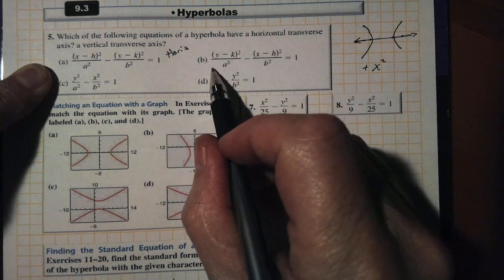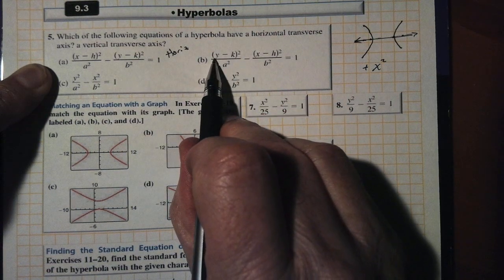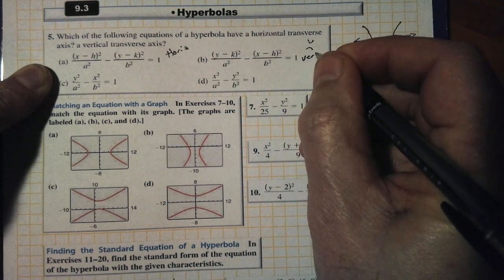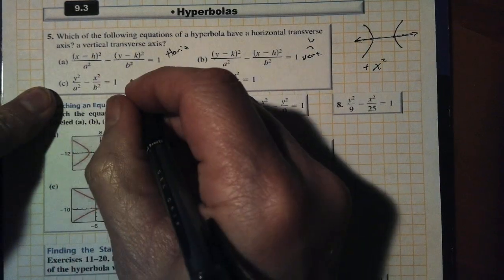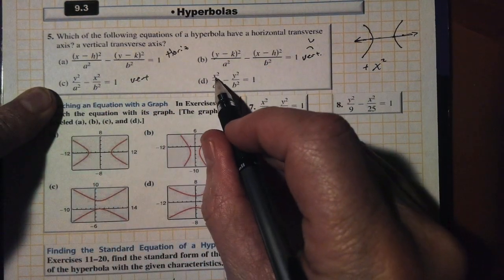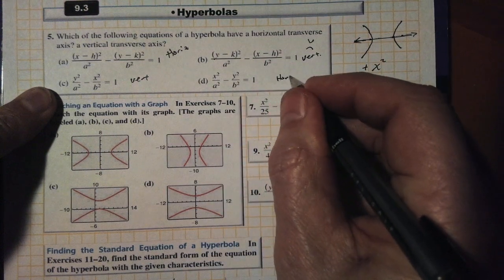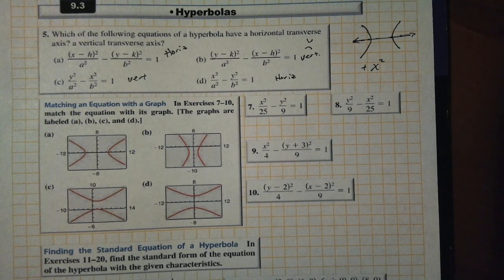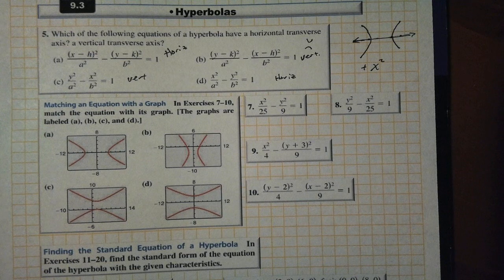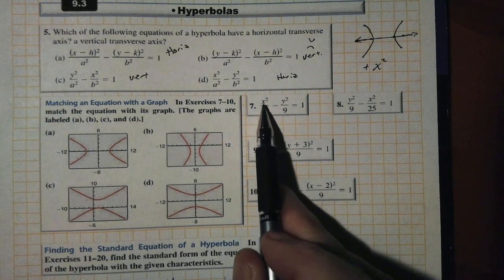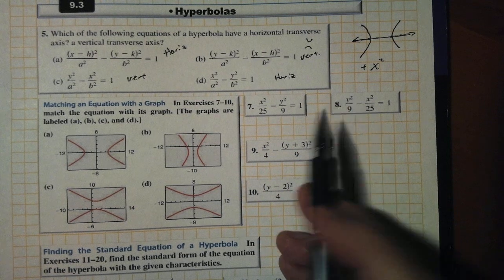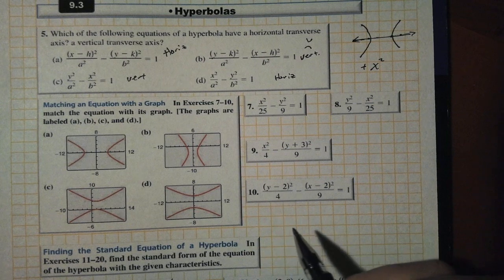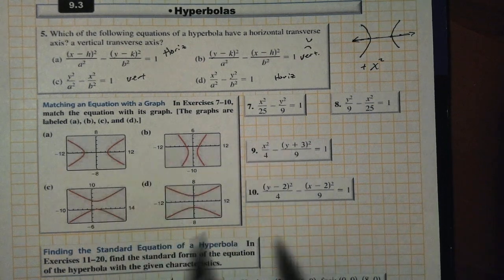transverse axis. B, this is positive y squared, so it would open in a y direction, up and down. It has a vertical. Positive y squared, vertical. Positive x squared, negative y squared, horizontal. So that takes care of about half of it. Just based on looking at the equation, I know that this must be opening right and left. I know this must be opening up and down. It opens in an x direction. This one opens in a y direction, up and down. After that, matching these becomes pretty easy.